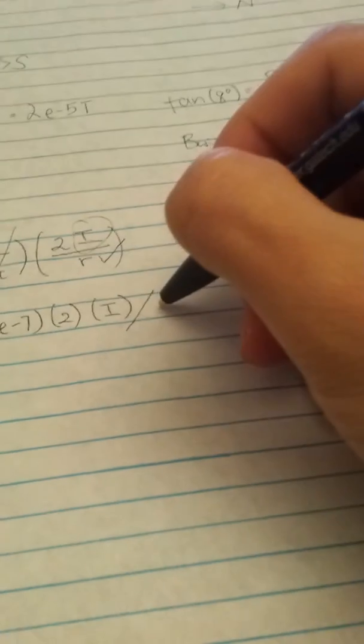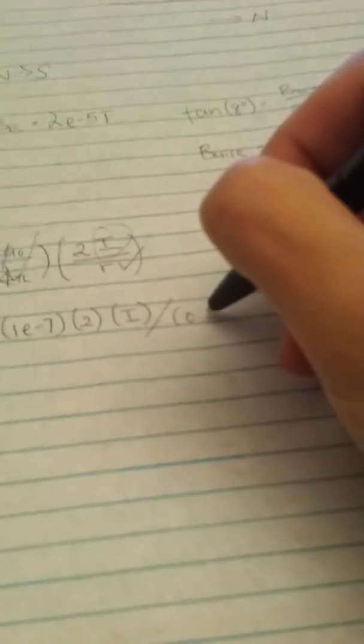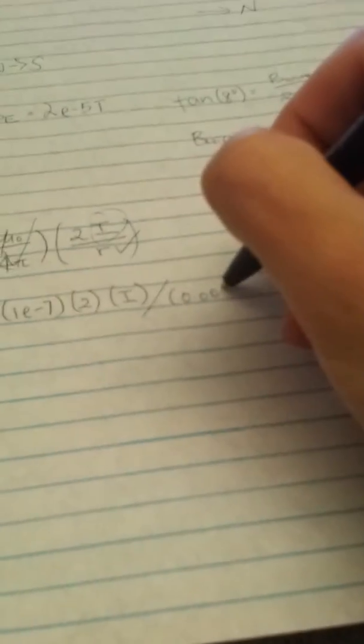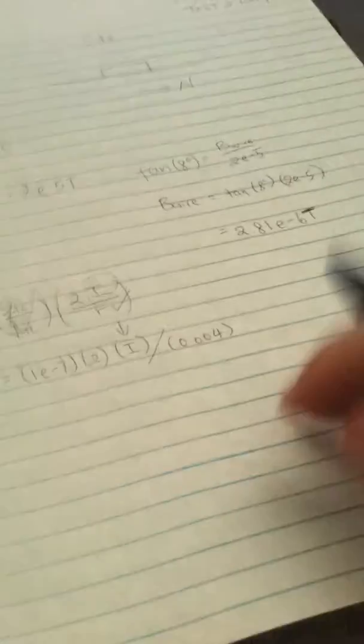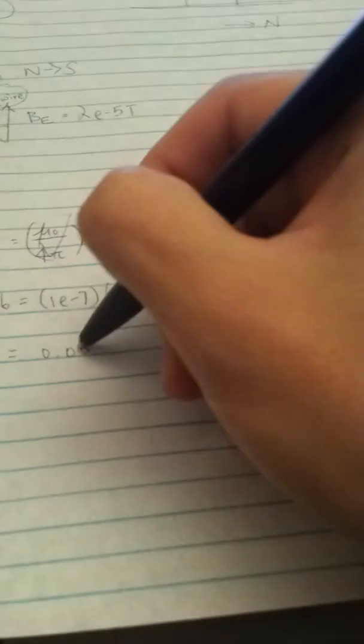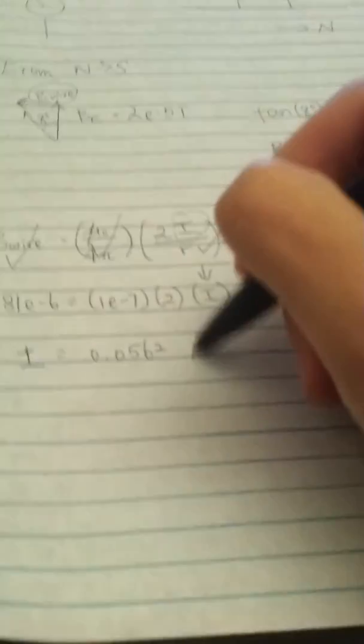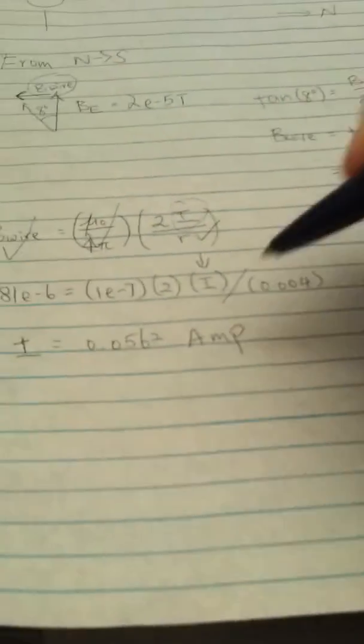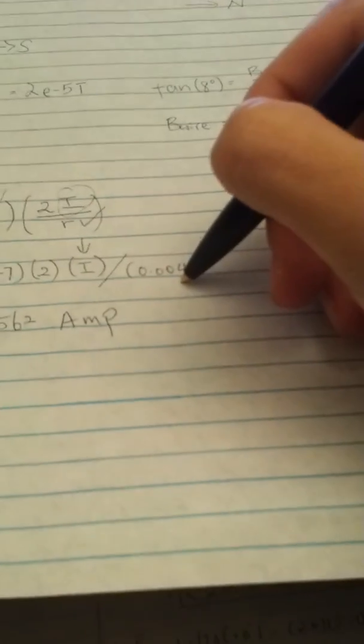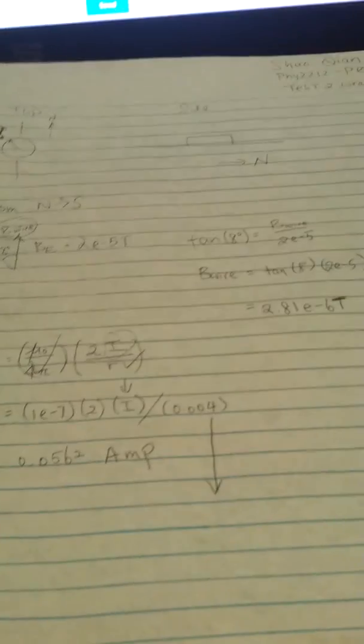If you convert that into meters, it would be 0.004. Now we're solving for I. We move all of this to the other side. We can get that I equals 0.0562 amperes. And again, it's running from top of the wire to the bottom of the wire. Thank you.